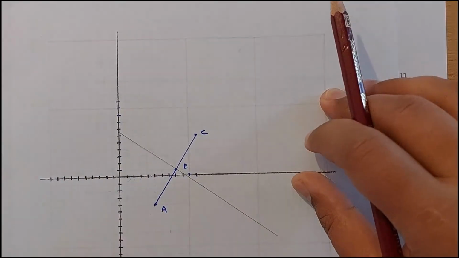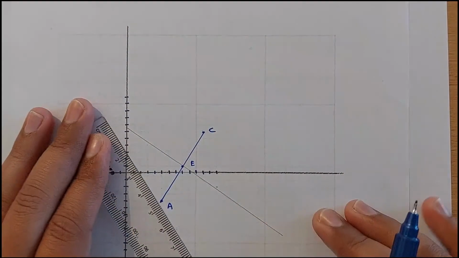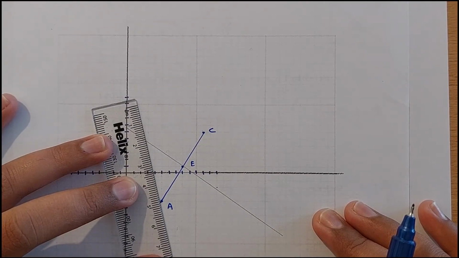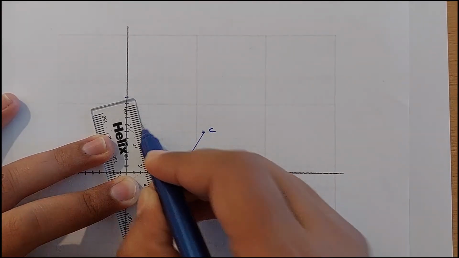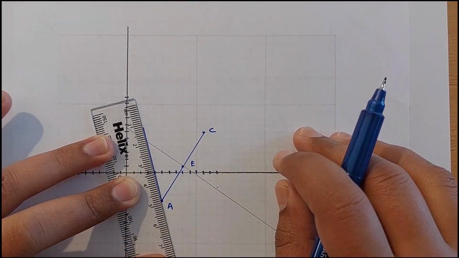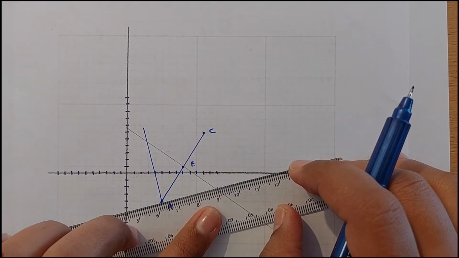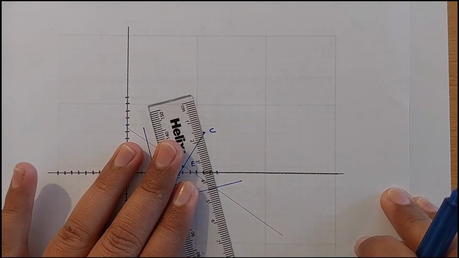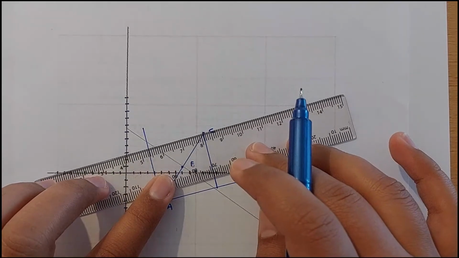Let me do this. Okay, so it must be perpendicular, so we can say that, let me draw this, and it must be a kite.